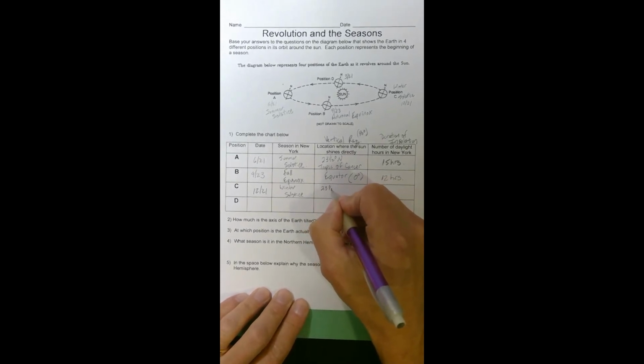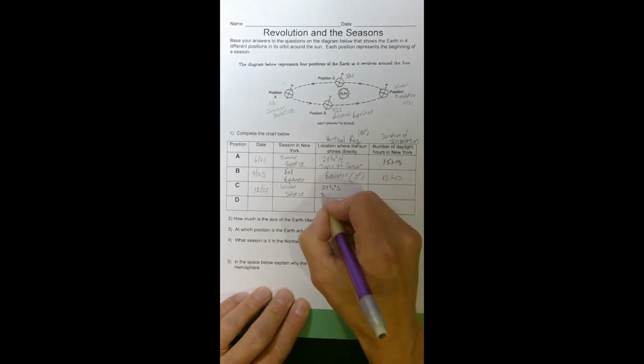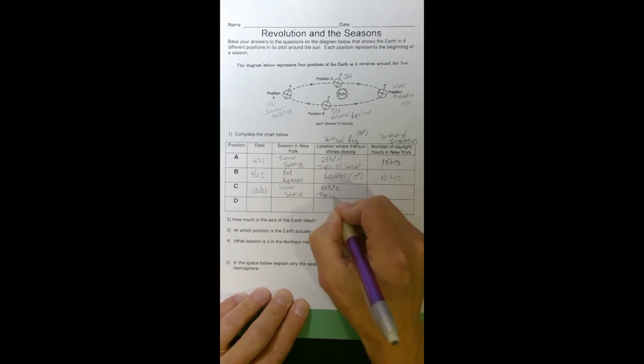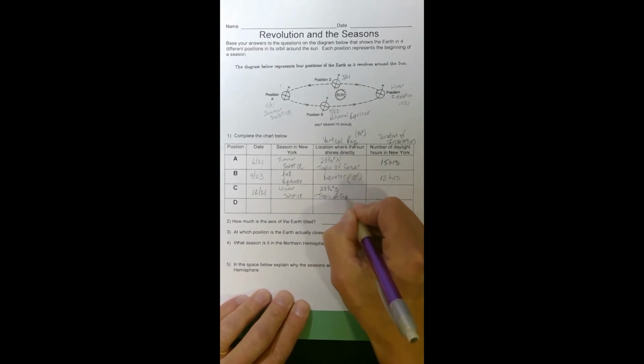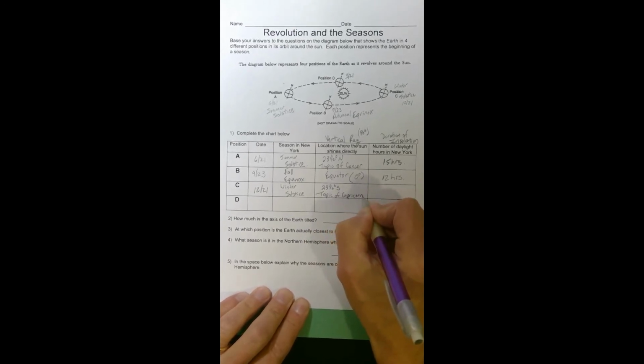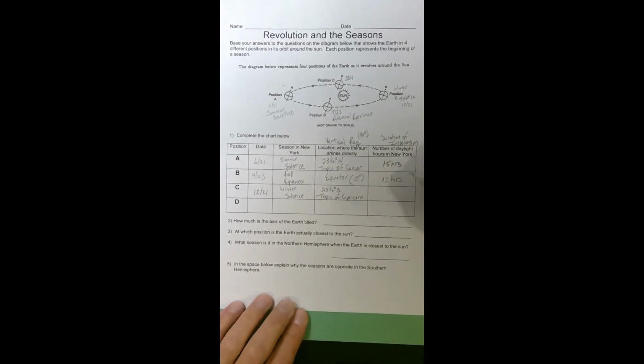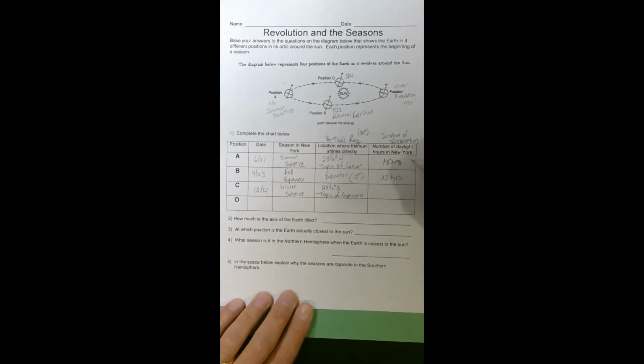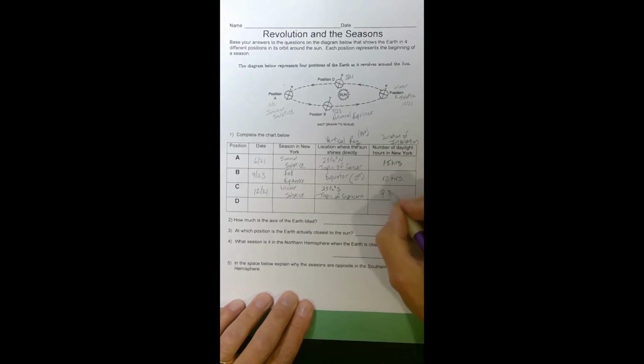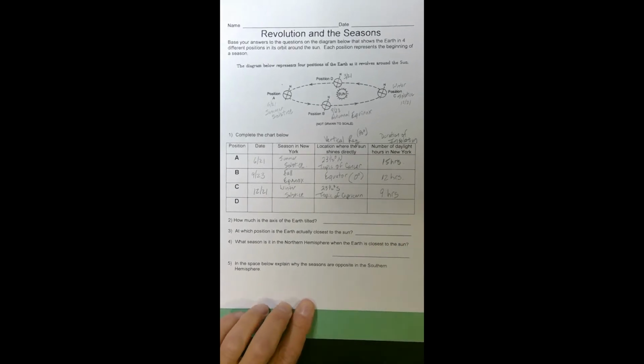So the vertical ray is going to be at 23.5 degrees south, also known as the Tropic of Capricorn. In the summer we gain 3 hours in New York State, so in the winter we lose those 3 hours, and we have approximately 9 hours of daylight on our winter solstice.